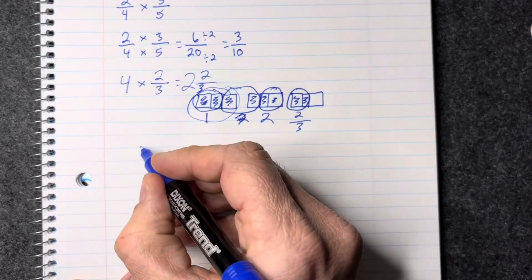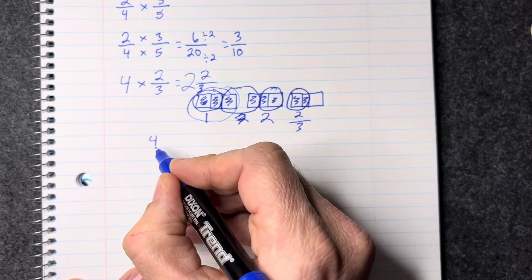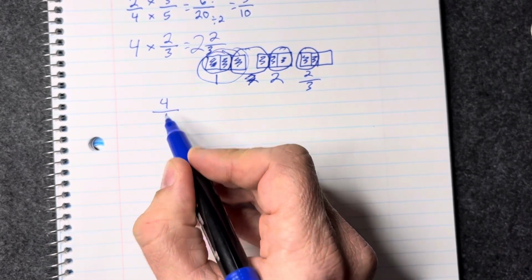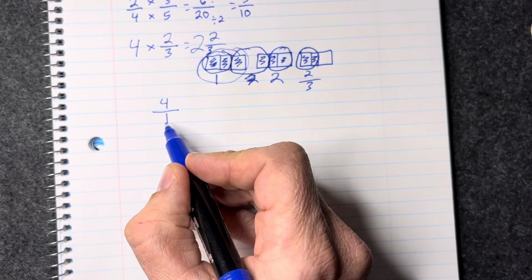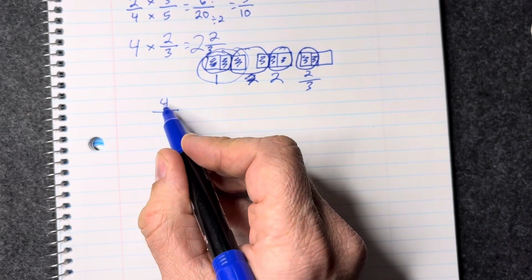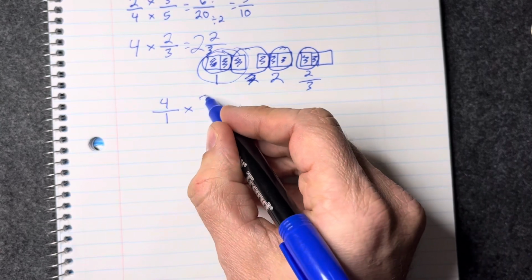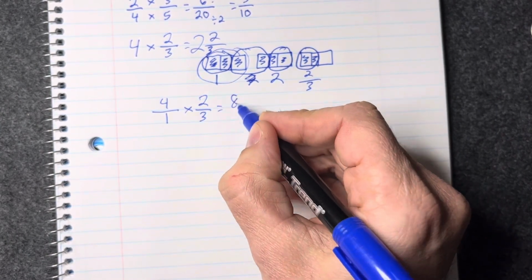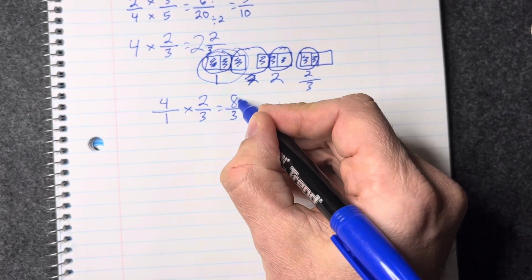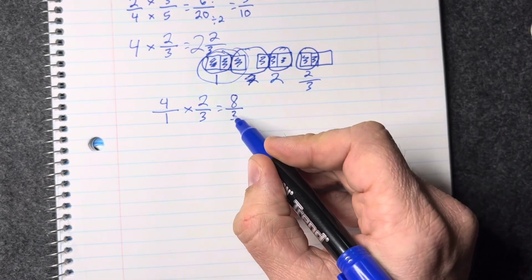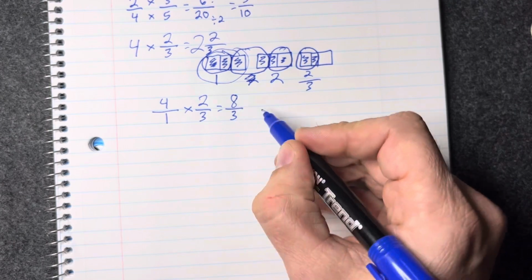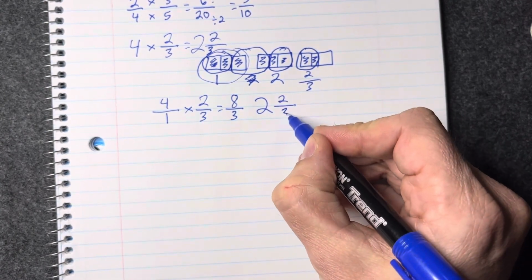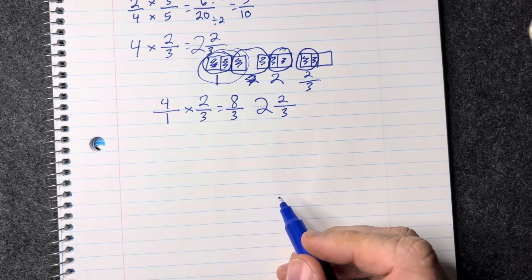Of course, the other way is to look at the whole number as a fraction. 4/1 is equal to 4. Any number over 1 is equal to the number. And then you would just multiply that times 2/3, which would equal 8/3. So you'd have 8/3. How many 3's go into 8? 2, which would leave a remainder of 2. So you have 2 and 2/3.